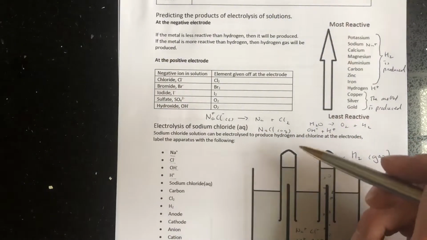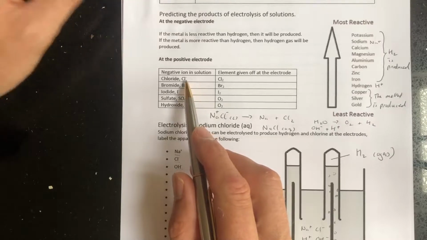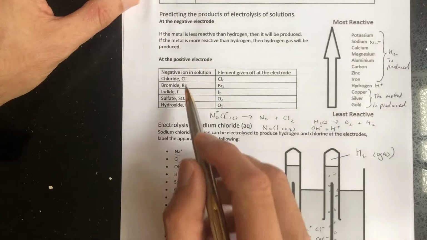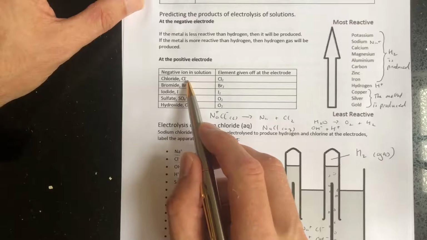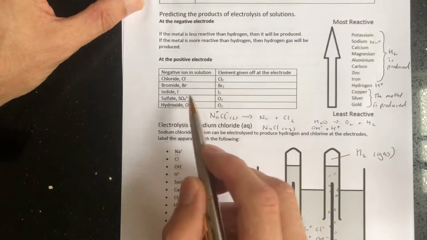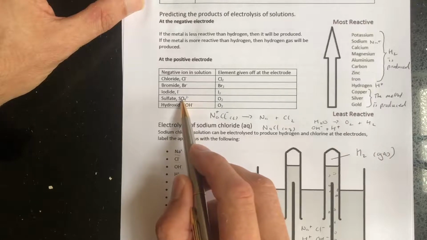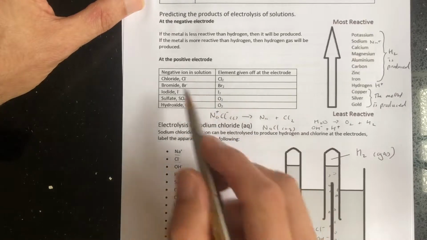Another way of remembering it is to look at these anions over here. The simple ones, the chloride, the bromide and iodide, they produce the elements. If it's a more complex one, then they lose out, like sulfate or nitrate. They're not produced. In those cases, we get oxygen. A bit more about that in a moment.